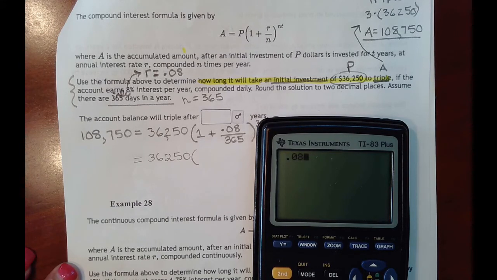Do some calculator work here. So 0.08 divided by 365 is, okay, so in order to have good accuracy at the end, you're going to want to hold on to at least 5 or 6 numbers after the decimal, because they can get pretty picky about you rounding off too soon in the problem.